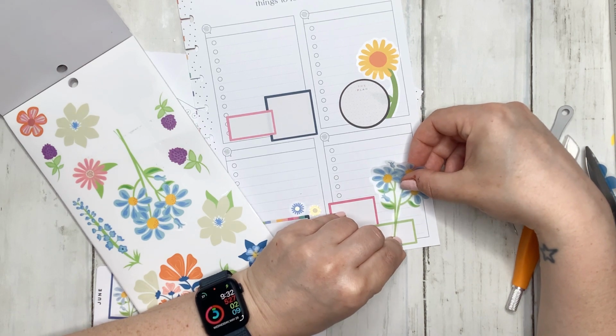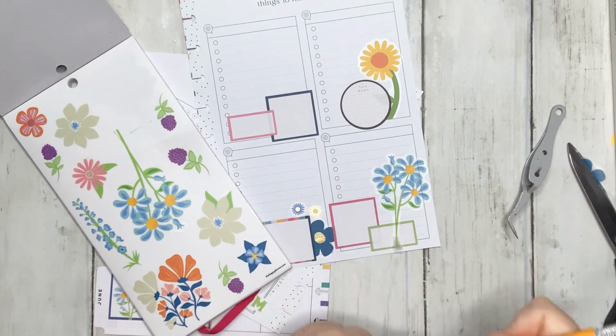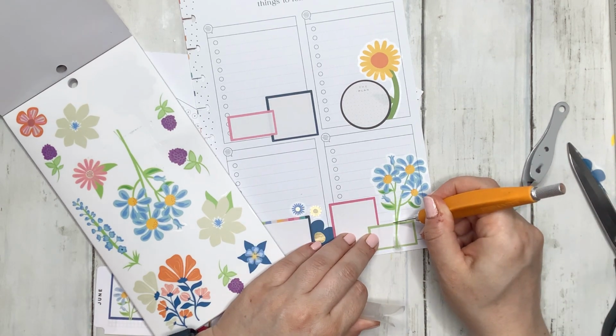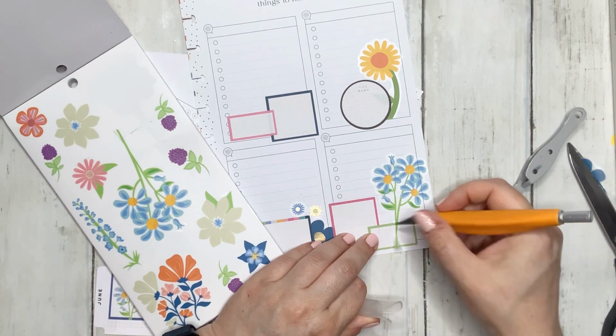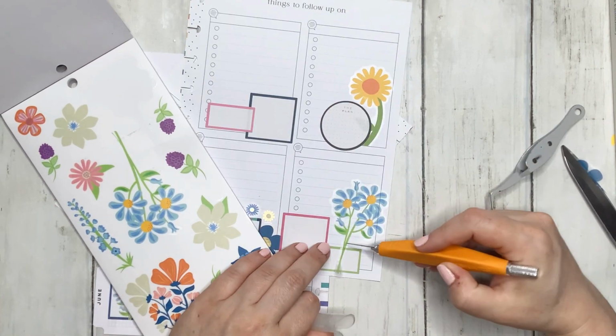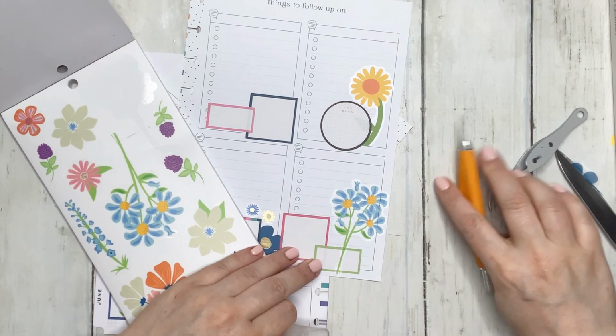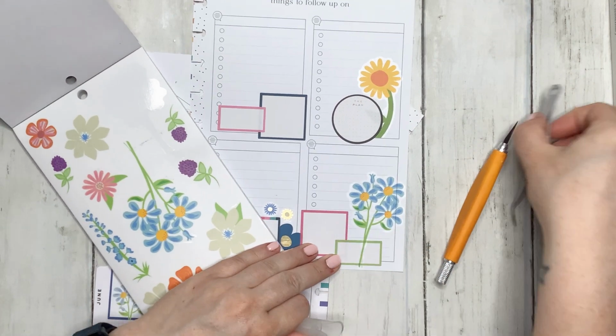I could totally put them just like that, and then trim that. I know that with those flowers I am taking up a lot of space, but I'm okay with it.